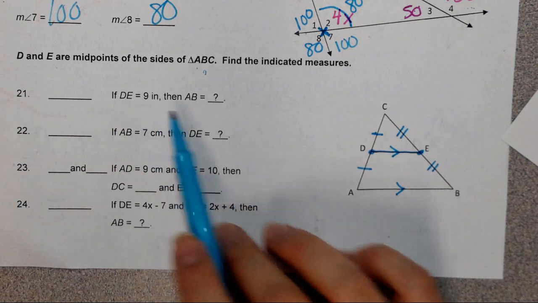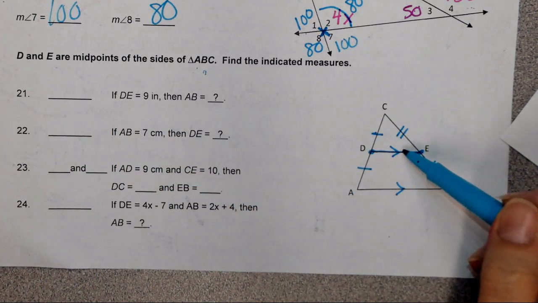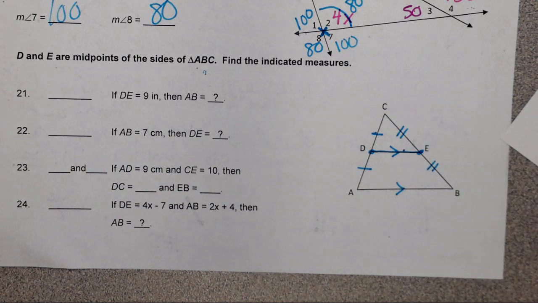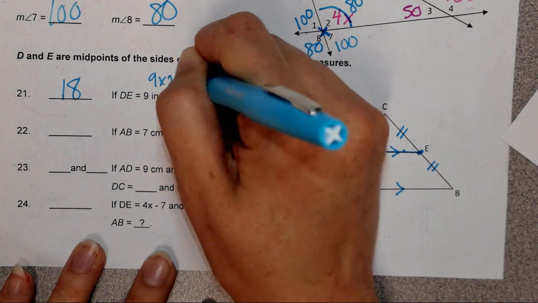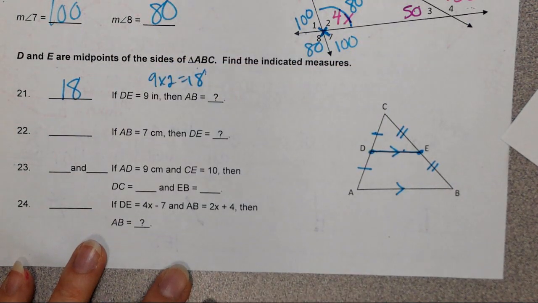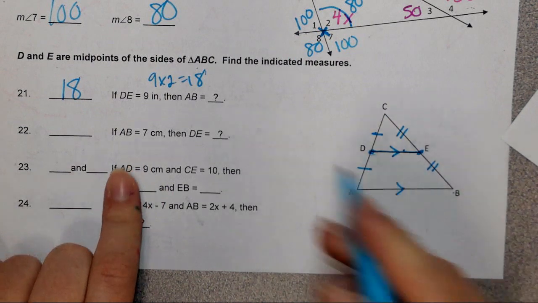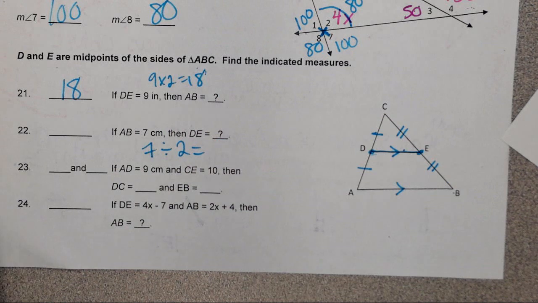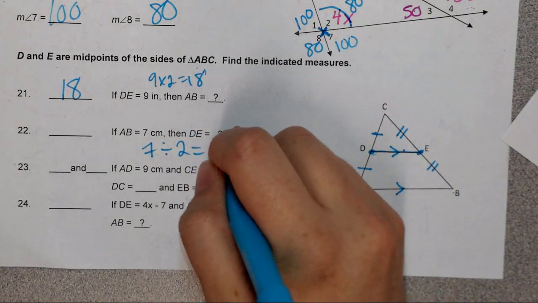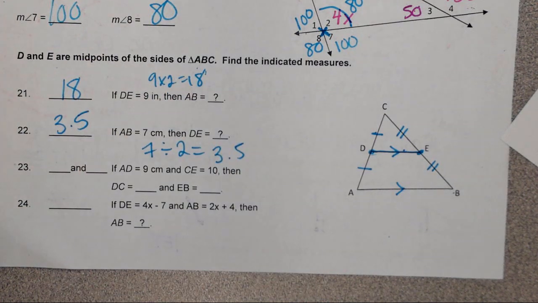So the first one says if DE is 9, then what's AB? So if DE is 9, that means AB is going to have to be double. 9 times 2 gives us 18. 22 says if this were 7, then what would this be? Divide it in half. So 7 divided by 2 gives us DE would be 3.5.